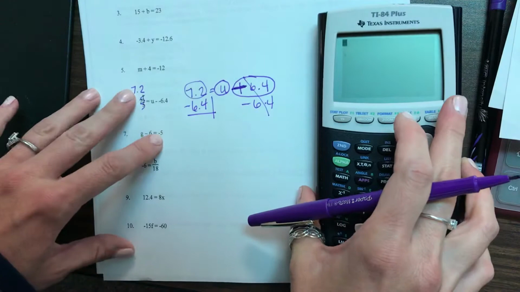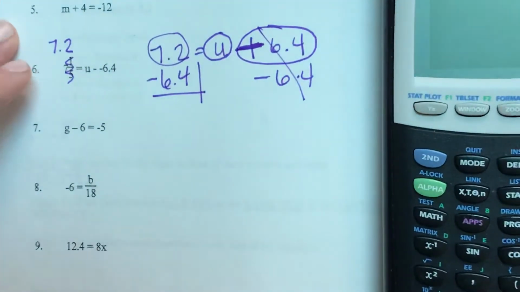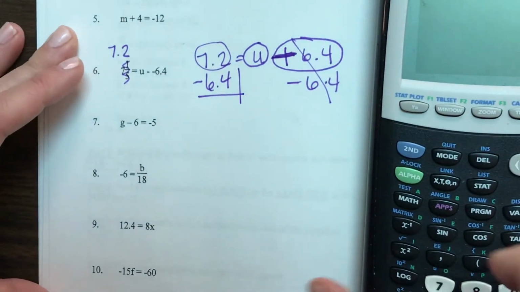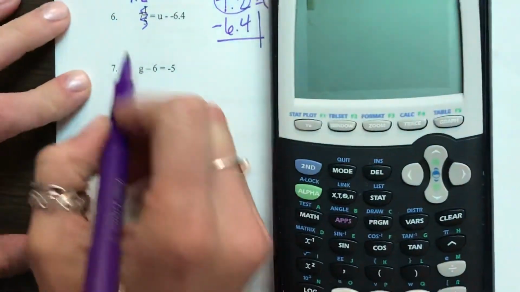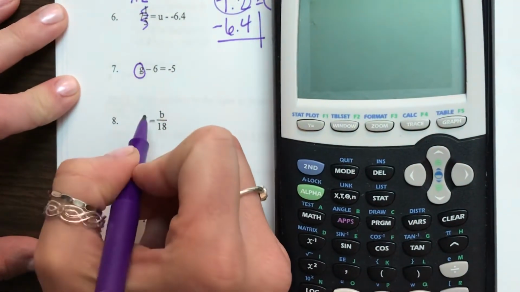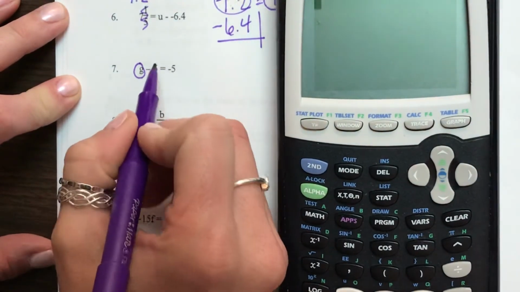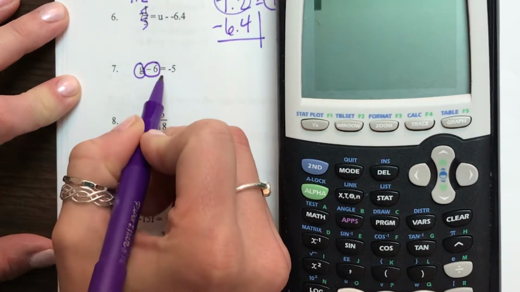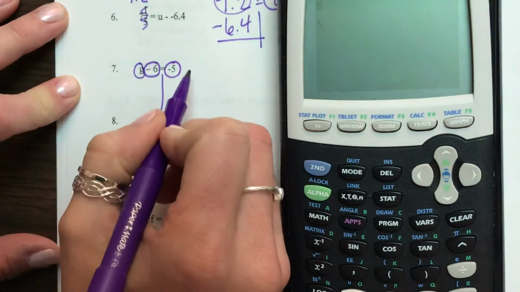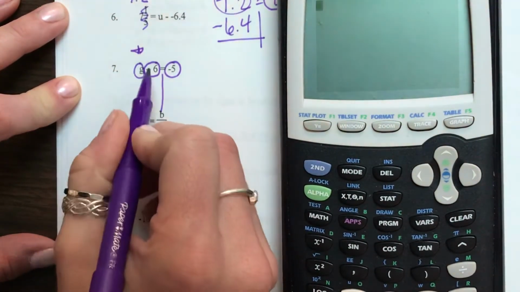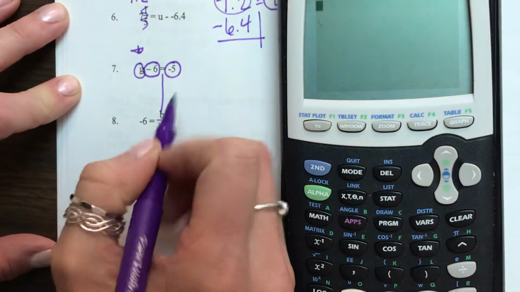Okay, here's one with a negative on one side. This isn't a hard problem, but the negatives, if you don't put them in your calculator right, it'll give you a weird answer. So we've got G minus 6 equals negative 5. So I have to move something from this side because that's where the variable is. There's more stuff over here.